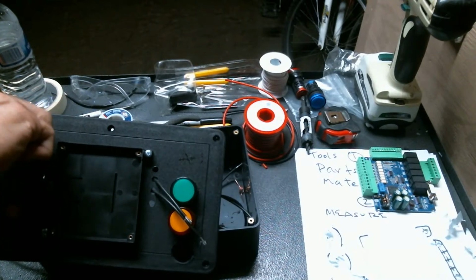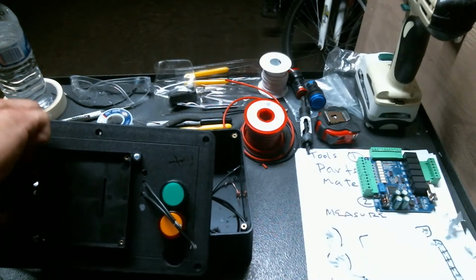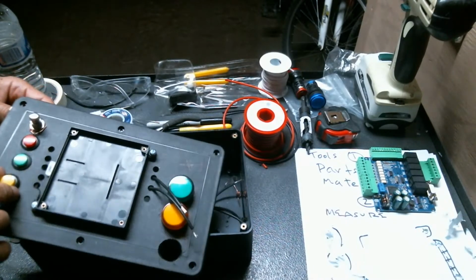Okay, so there we have our power button.